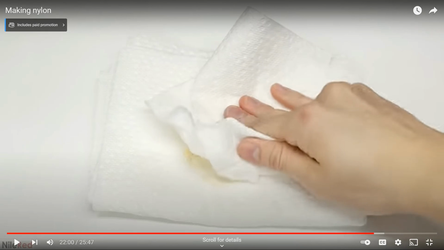There you have it, guys. We figured out how nylon was made thanks to Mr. Nile Red. I'll see you guys next time.